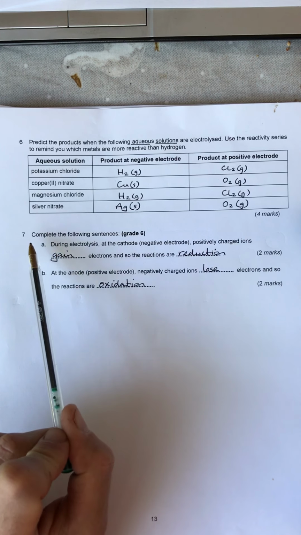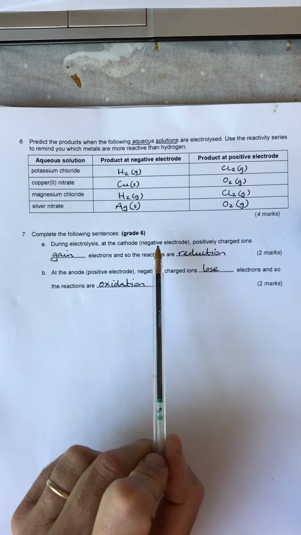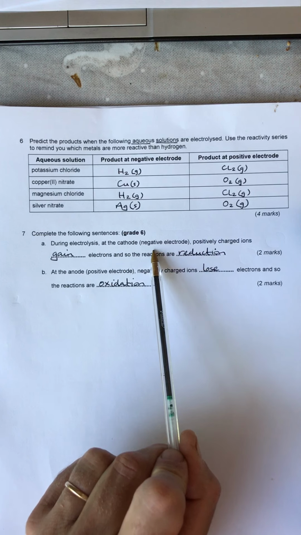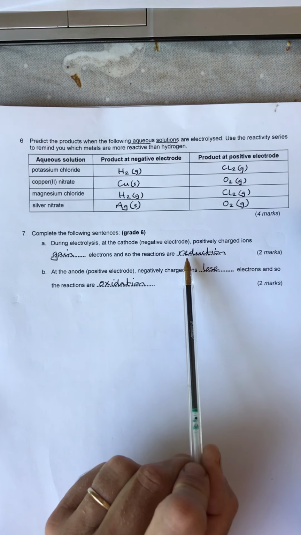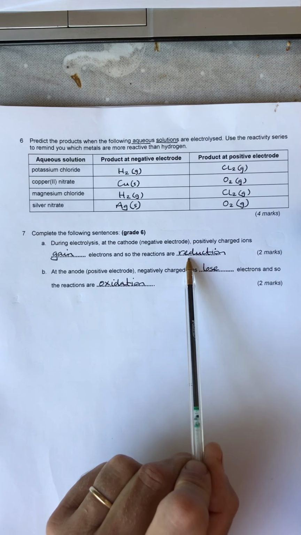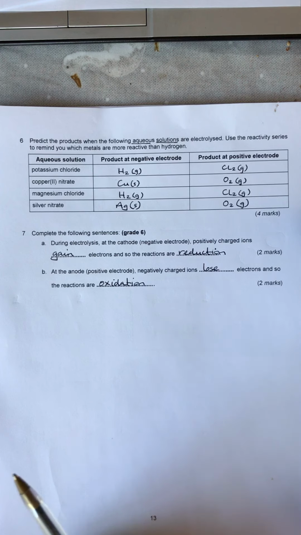Question 7. Complete the following sentences. During electrolysis, at the cathode, positively charged ions gain electrons. So this is a reduction process. And at the anode, the positive electrode, negatively charged ions lose electrons, and so this is an oxidation reaction.